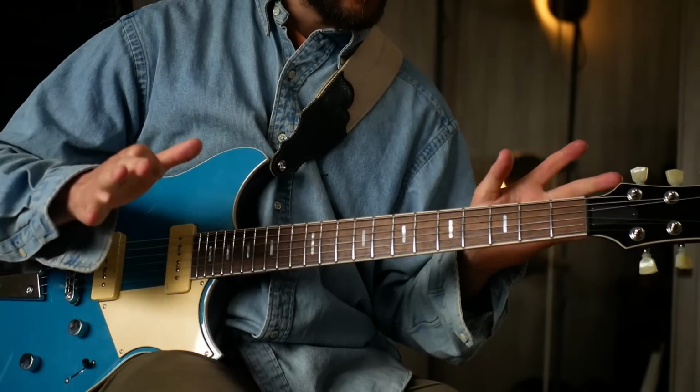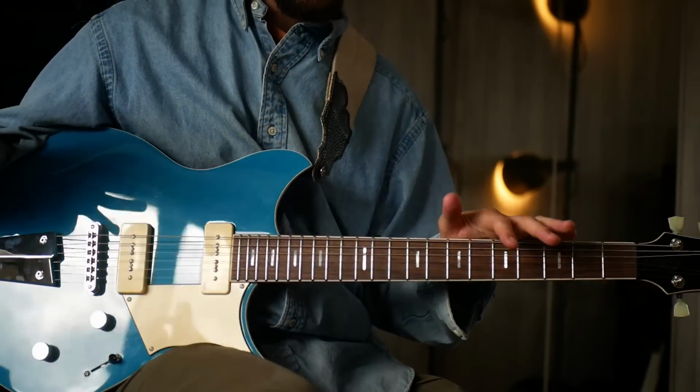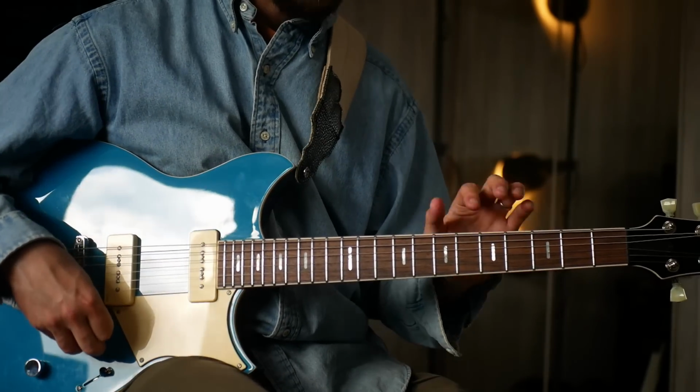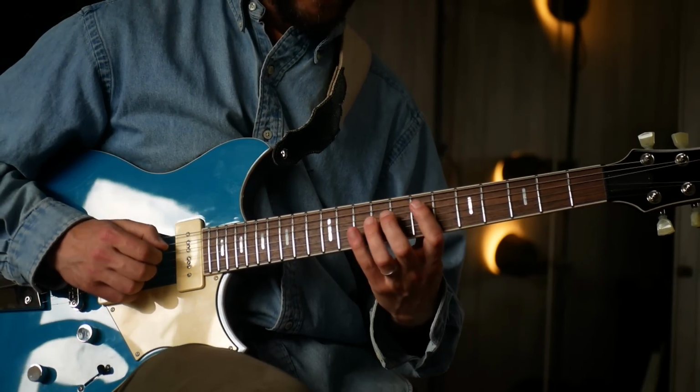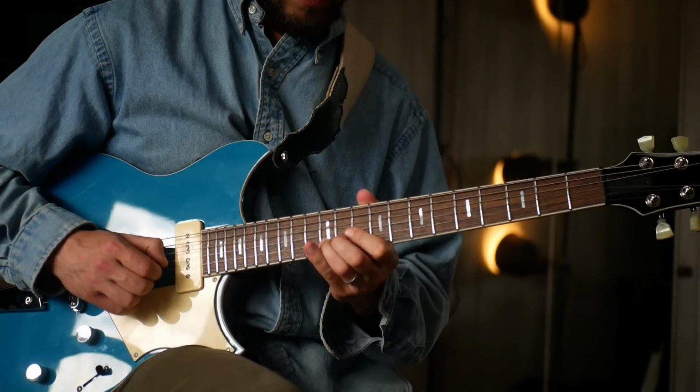So let me know if that was at all helpful. I'll put together a little bit of a worksheet for Patreon members and a backing track that you saw me playing over in the intro, but you can then start to see these bigger shapes.